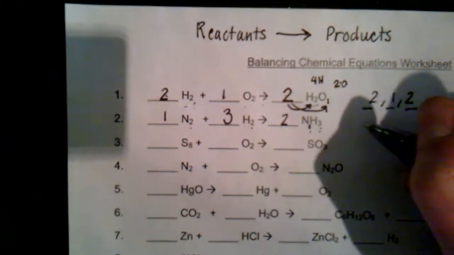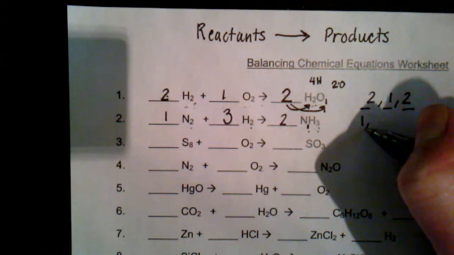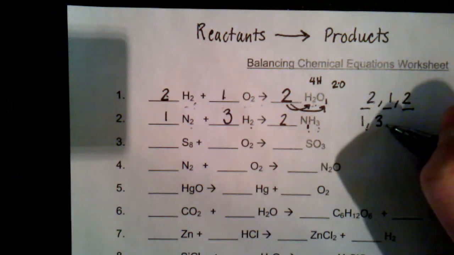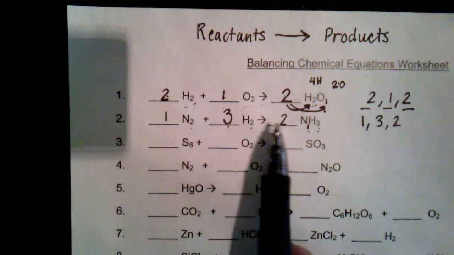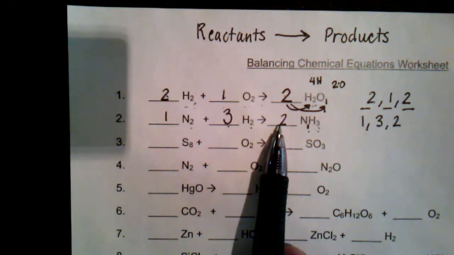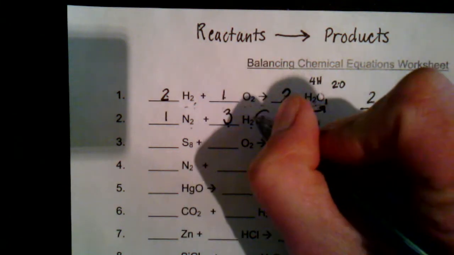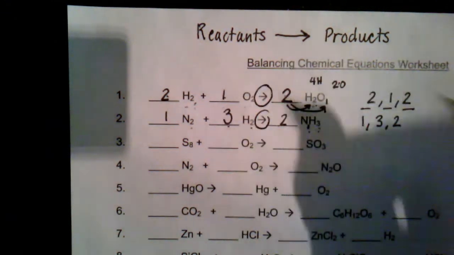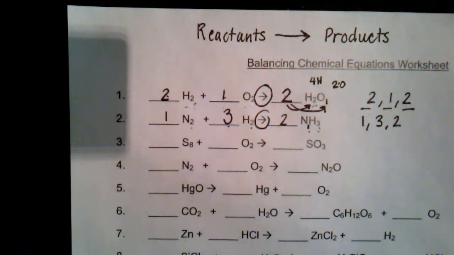So the coefficients for that equation would be 1, 3, 2. So 1 in this blank, a 3 in this blank, and a 2 in this blank. So all you're doing is you're going back and forth. The arrow is what's dividing the sides. So you have to have the same number of atoms on the left-hand side as the right-hand side.